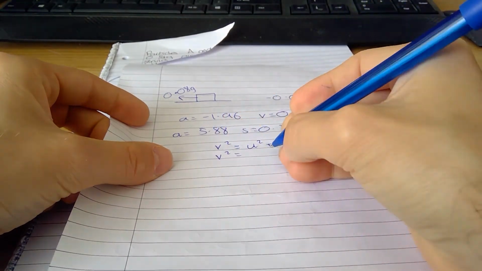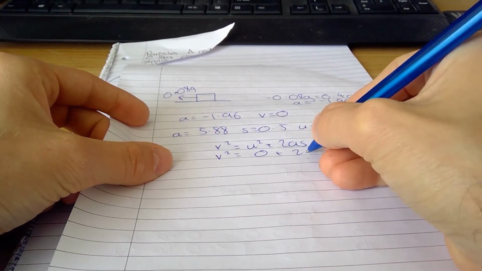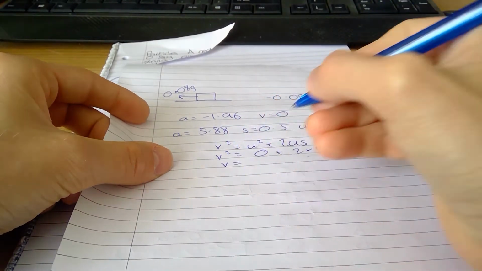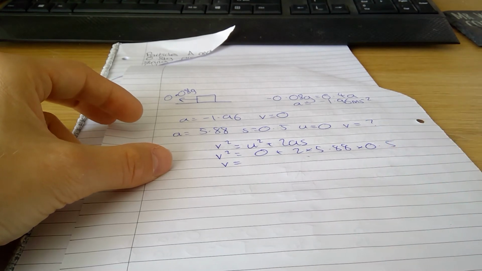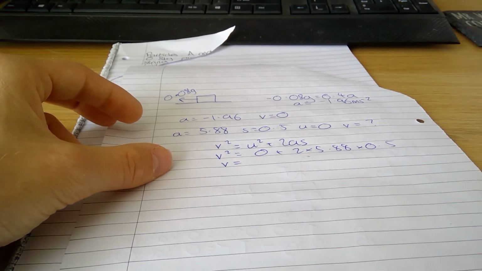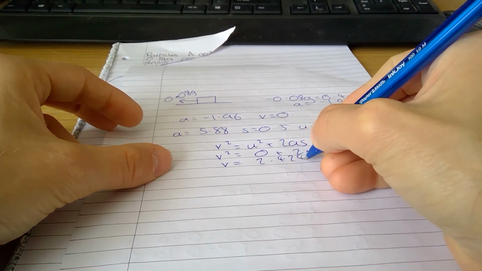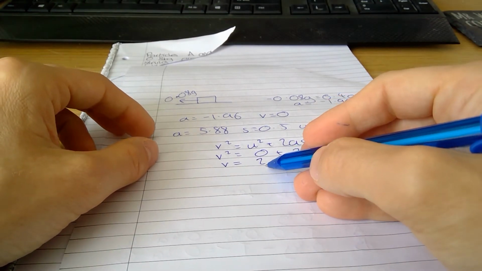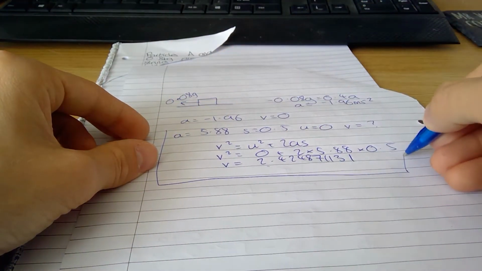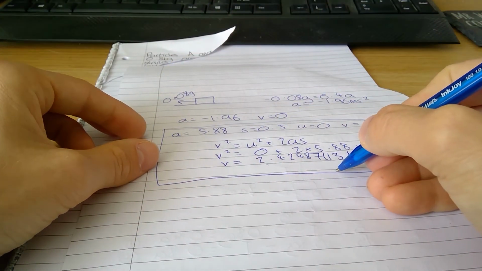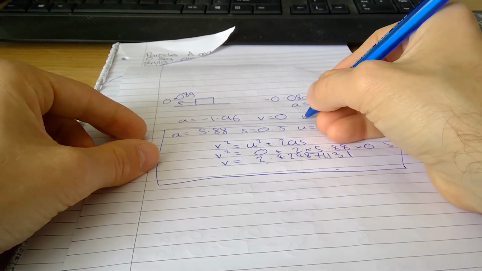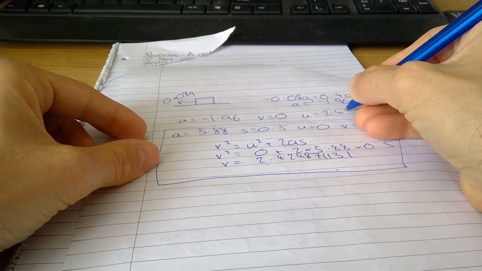So V squared would be 0 plus 2 times 5.88 times 0.5. In other words, V is going to be the square root of 5.88, which is 2.424871131. That's then the initial velocity for the next phase of motion. So this is a bit of an aside. So the final velocity at the first bit, so from B falling to hitting the ground, then we sort of reset things. And that's now the initial velocity for the next part of the question.